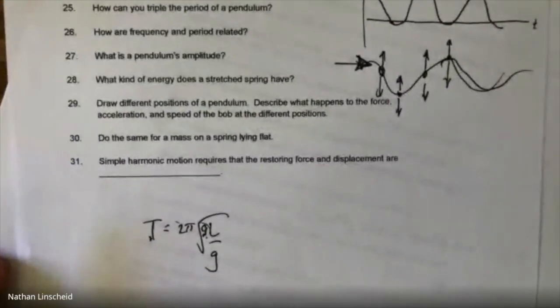All right, where are we here? Frequency and period are reciprocals of one another. 27, what is a pendulum's amplitude? It's the size of the angle from its equilibrium, just hanging straight down. So if I pull it back really far, it's got a large amplitude. If I just displace it a little bit from its lowest position, then it will have a small amplitude.